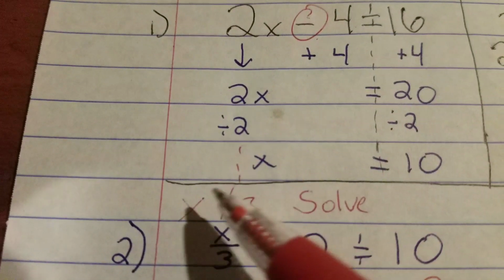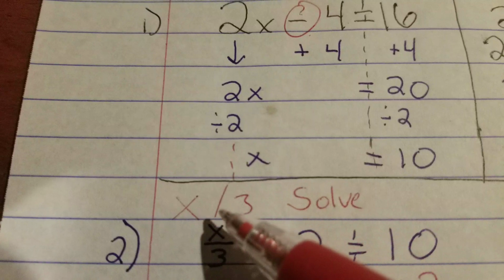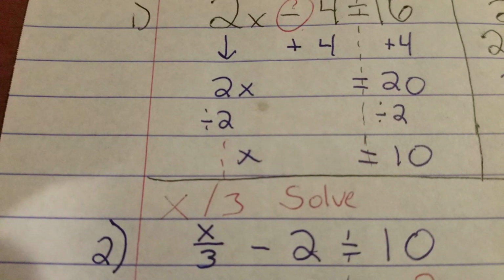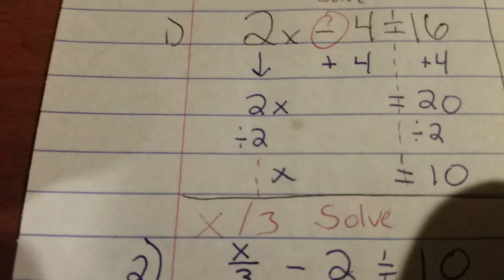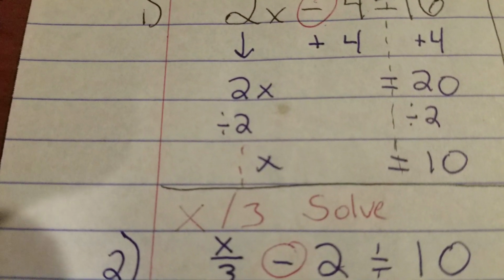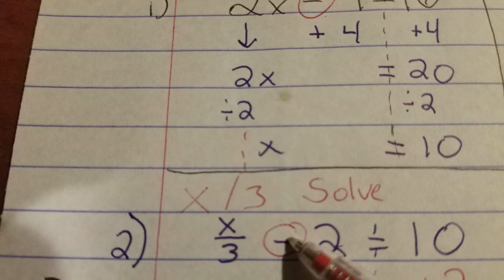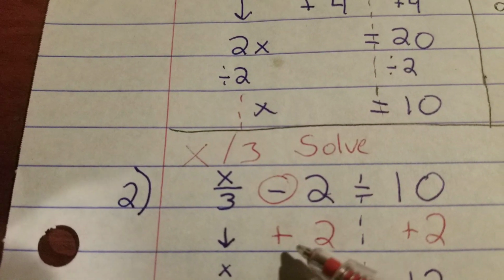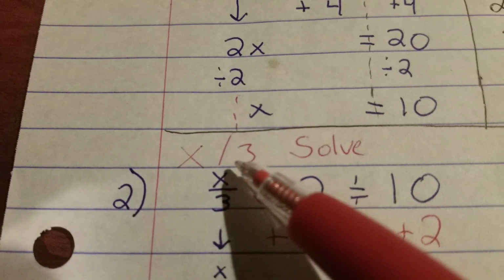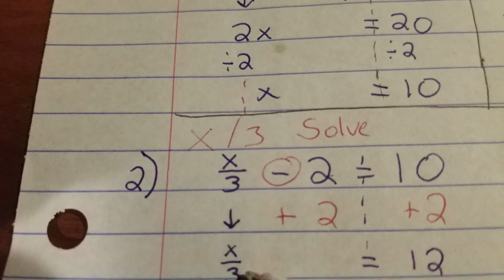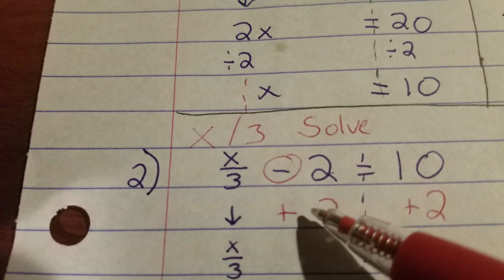Same thing, still x divided by 3. That slash is a division sign, okay? So, we are still looking for subtraction or addition first. I see subtracting by 2. So instead of subtracting by 2, we're going to add 2. We're going to do it to both sides to keep things equal. This x divided by 3 gets bumped right down. These guys cancel. And 10 plus 2 gives us 12.